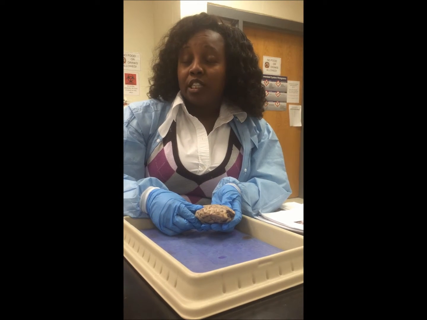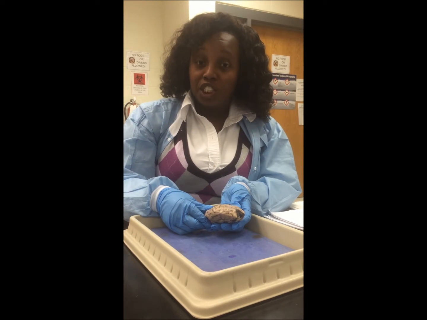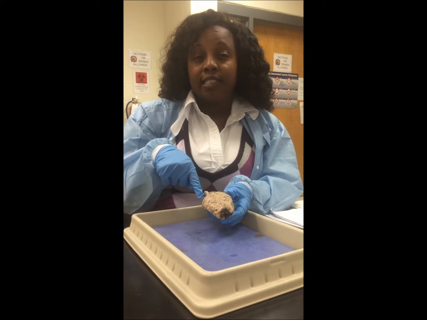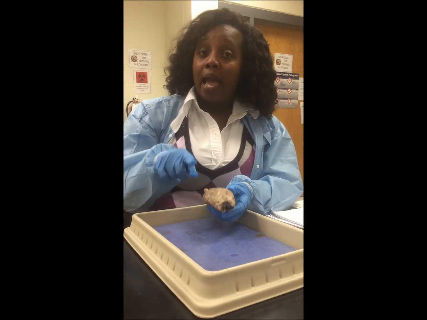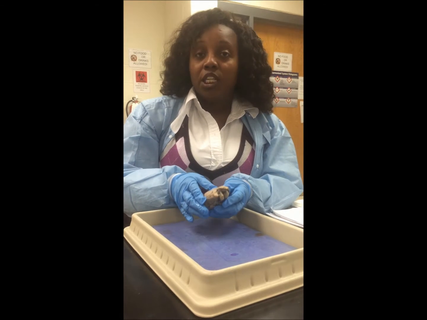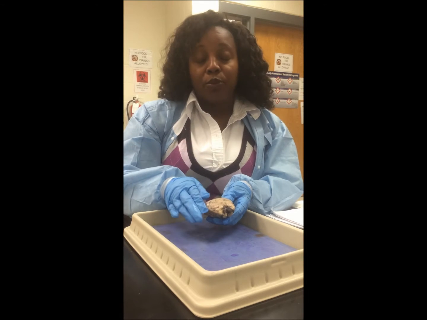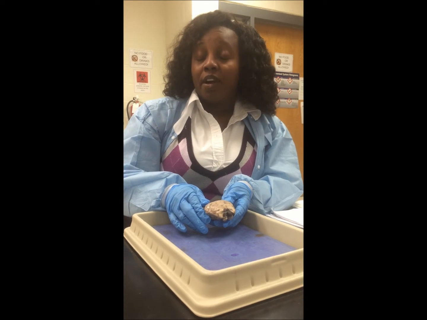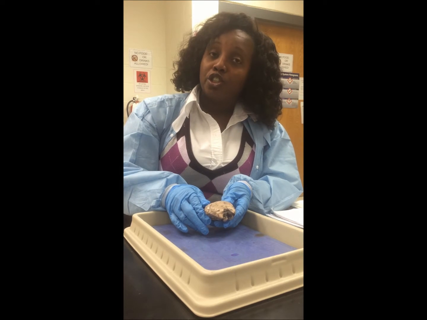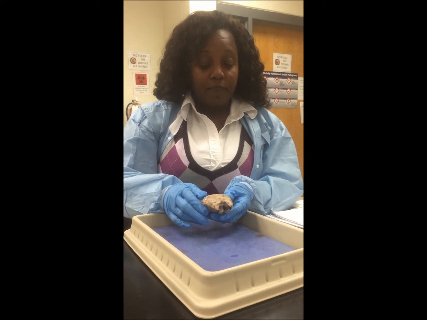Now, why are we using a sheep brain versus looking at a human brain? Well, one, a sheep brain is much easier to obtain. Two, it's a little bit smaller in size, so very easy to handle and manage while you're doing the dissection. And three, sheep brains are very similar in structure and function comparable to the human brain. So it's going to be very easy to identify the parts of the brain that are similar to those found in human brains. So let's get started.